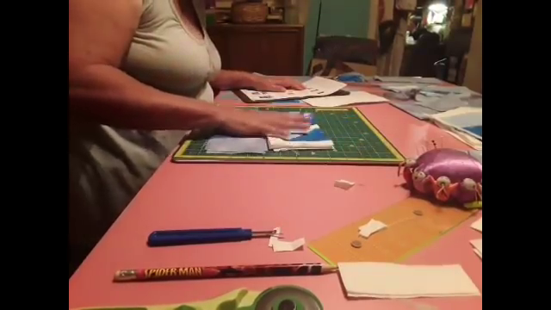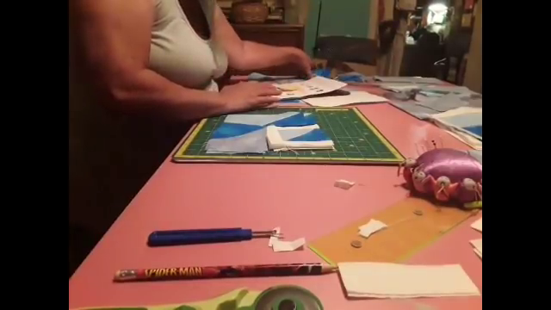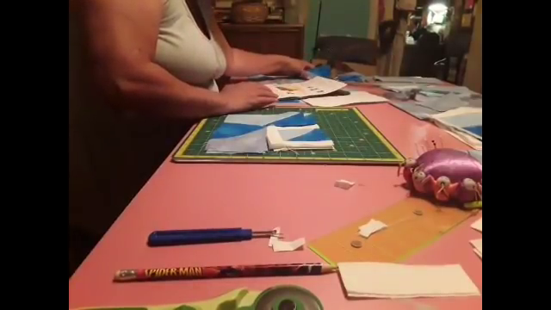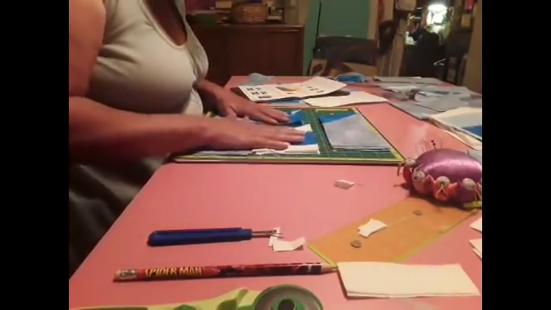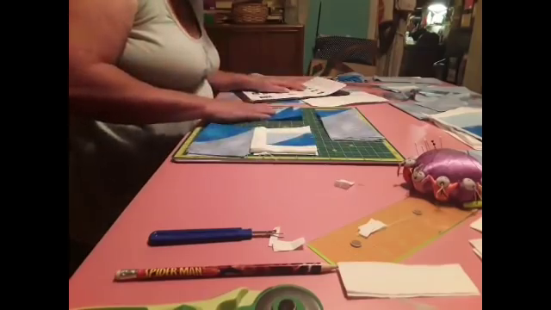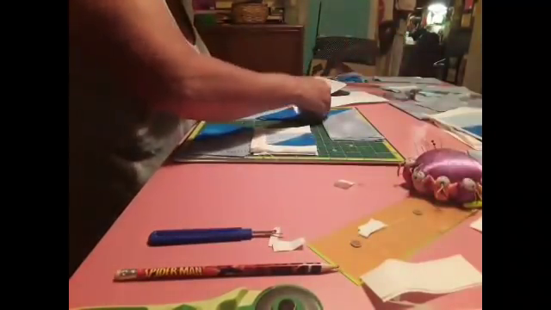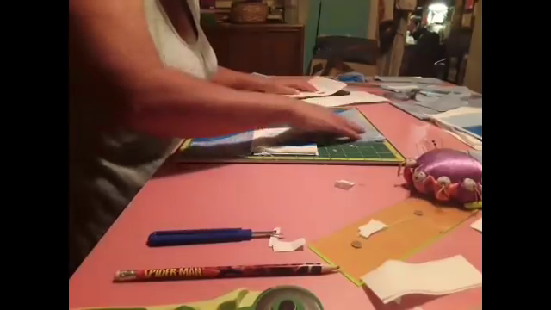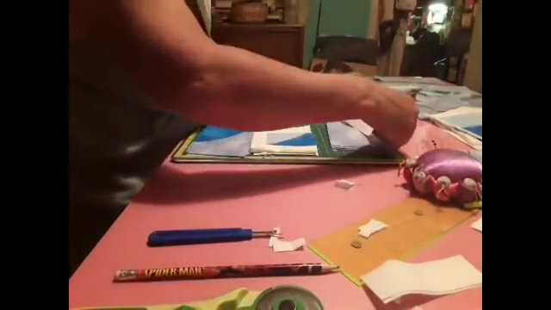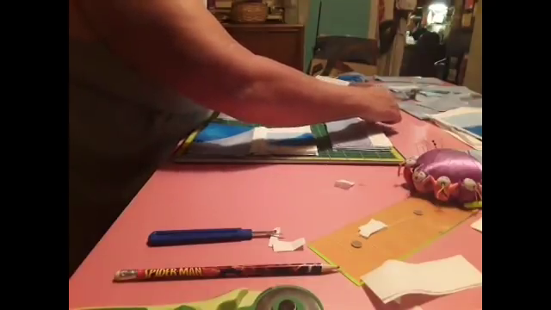Now we got one more to put on at the very top, which would be these right here. And we put, okay, let's separate them here. We put white here, white here. And on this one, we put white up here.